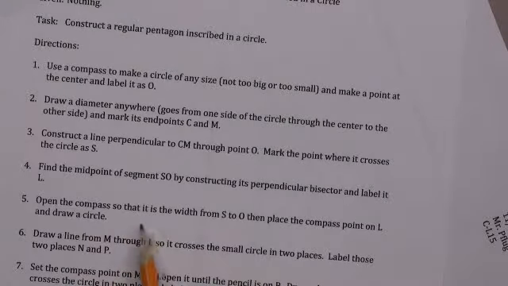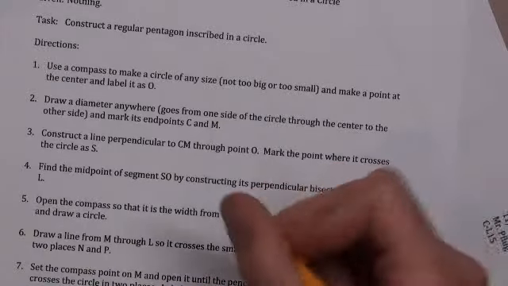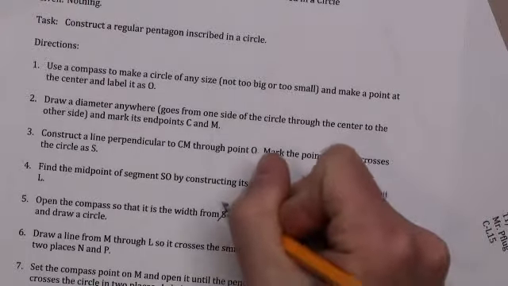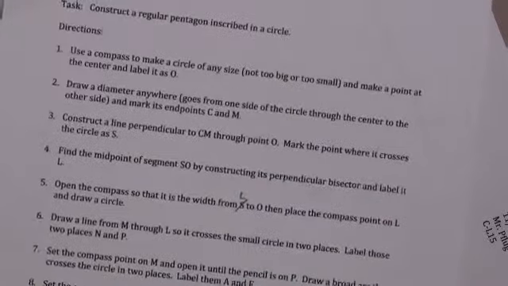Open the compass so that it is the width from L to O. Then place the compass point on L and draw a circle. That's what it should say. Okay, so let's fix that.